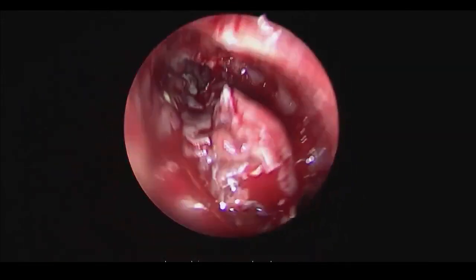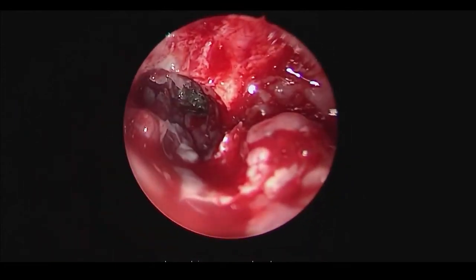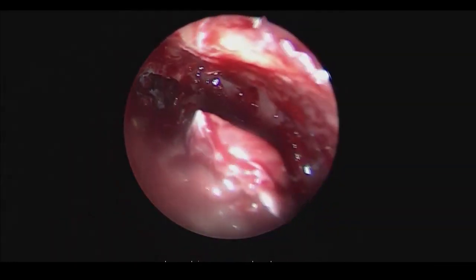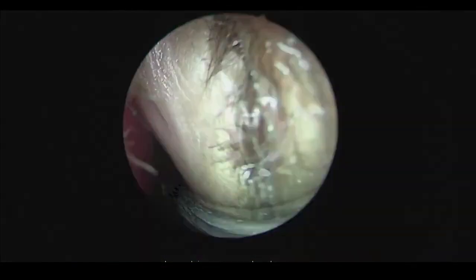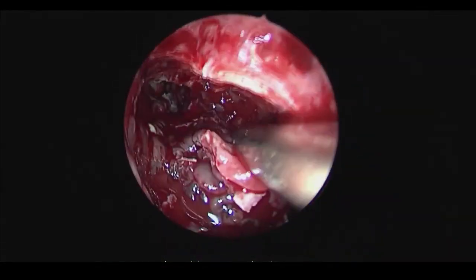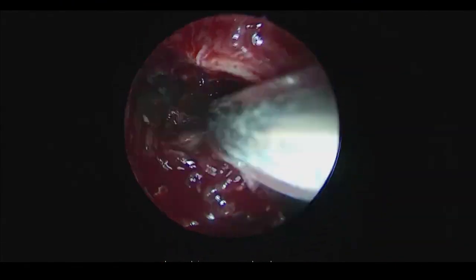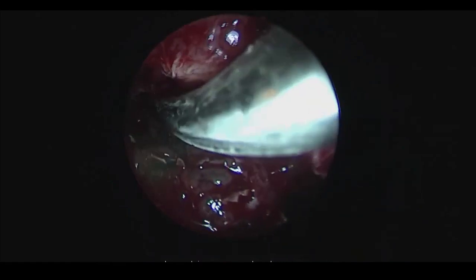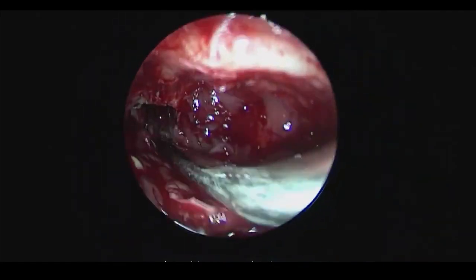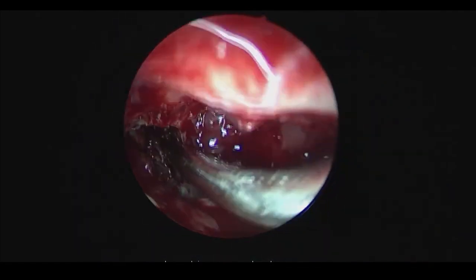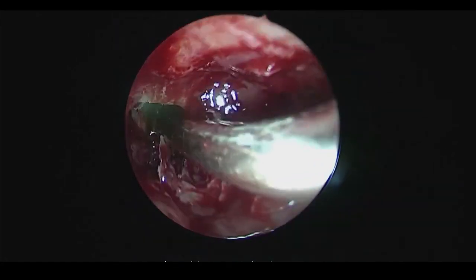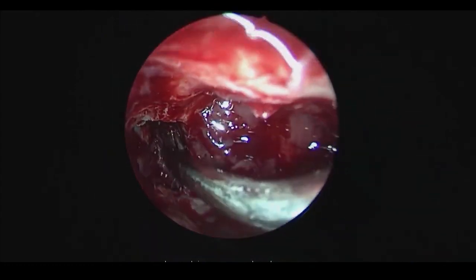Reverse. See, this is my projection of the beak. That is frontal sinus. Can you see very clear? And see the mucosa all over is intact. Now I am reducing this projection of the turbinate. Just reducing. See anterior surface of the turbinate. This I am reducing for my better instrumentation.